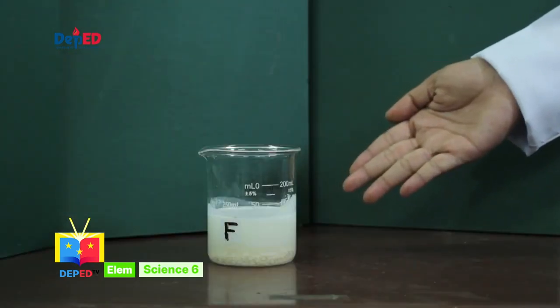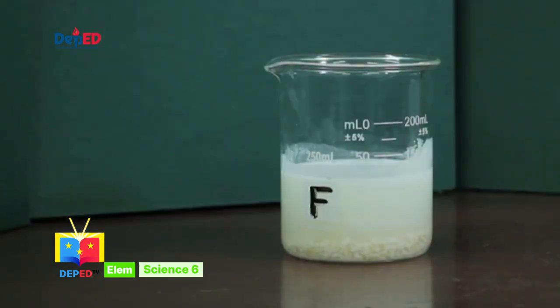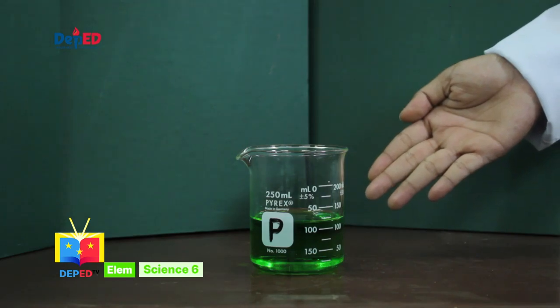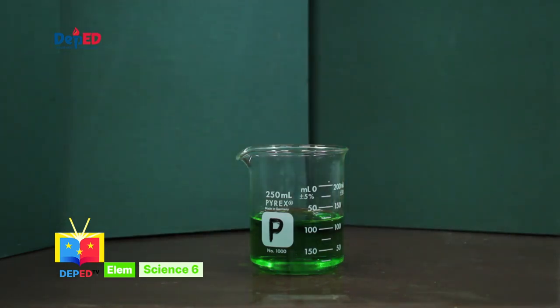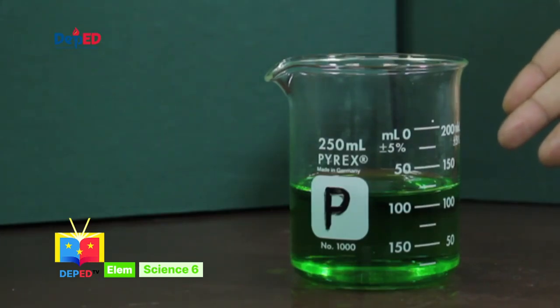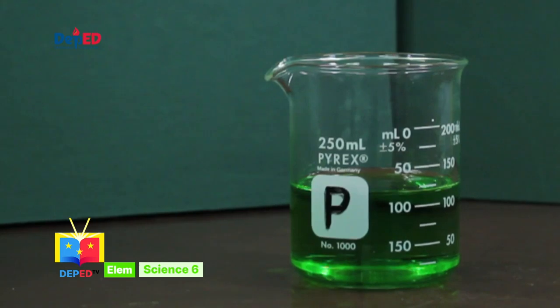Why is container F not a solution? Excellent! What's inside container F is not a solution because the solute is still visible. What solute is dissolved in container P? Very good! It is liquid food coloring. So, the solution is made up of a liquid dissolved in a liquid.